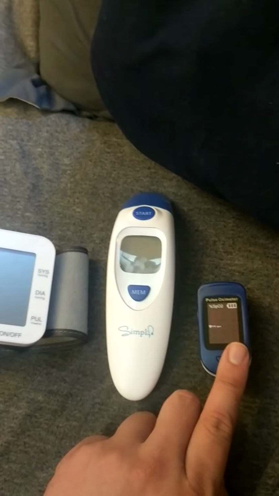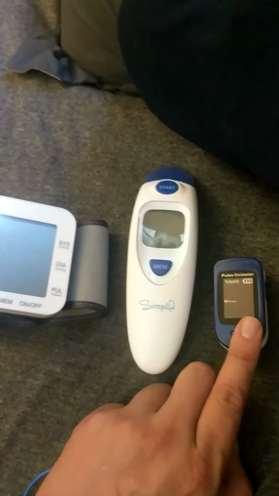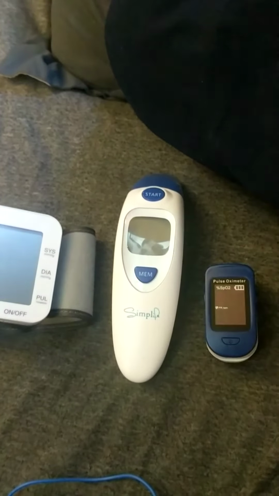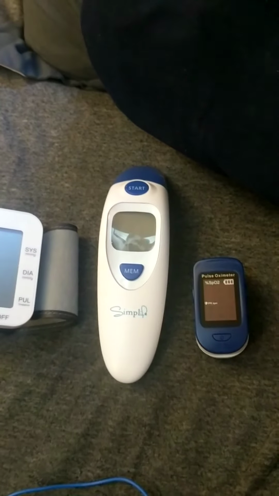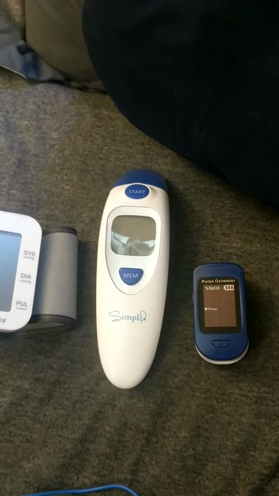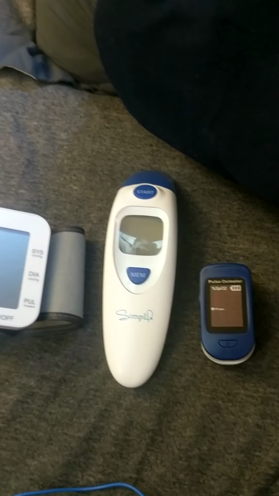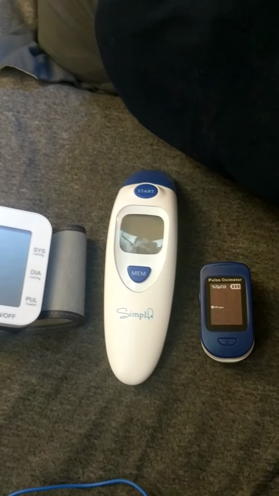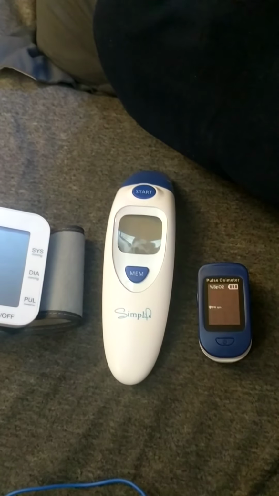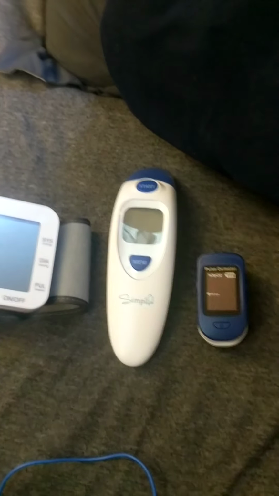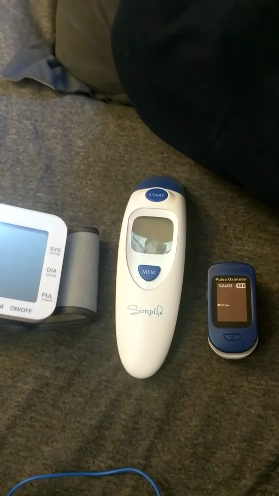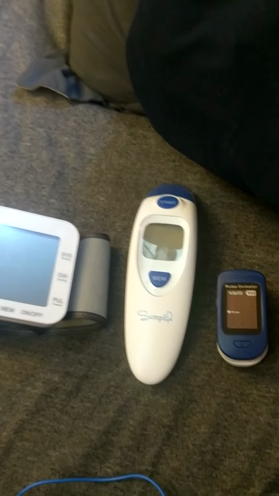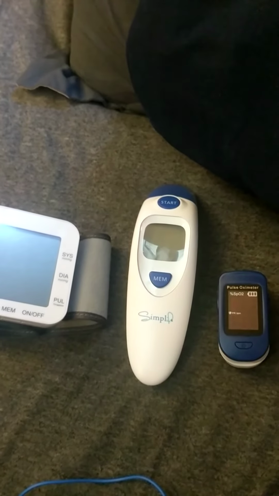Pulse oximeter obviously measures blood oxygen. A lot of this illness is pneumonia. Presents in about 10 to 16%, and you'll see blood oxygen levels go down. Anyone below 90% oxygen will usually require some kind of oxygen therapy.